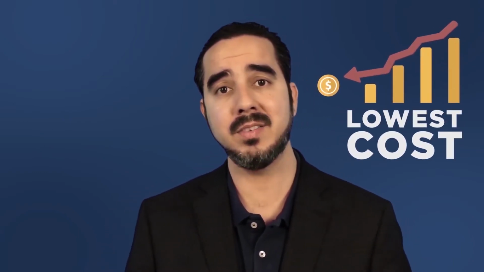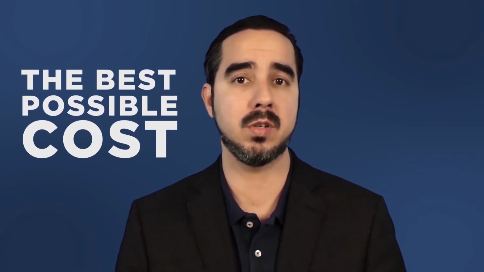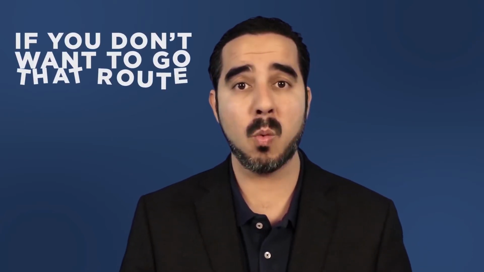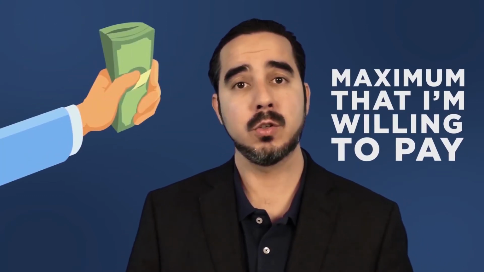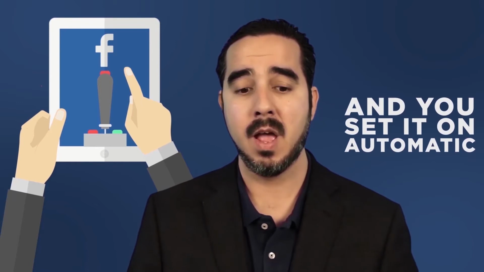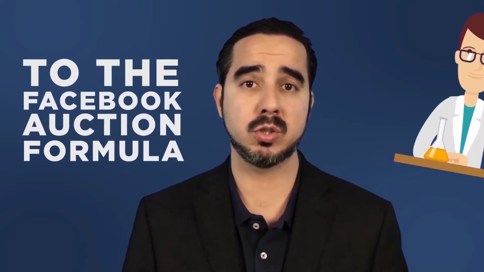They have something else that Facebook calls the auto bid. Right now they changed that. It's not called auto bid anymore. It's called lowest cost. The lowest cost is basically you're allowing Facebook to find the best possible cost for your particular results. They're not going to actually give you an exact number. They're going to go after it based on supply and demand and give you the best possible result. If you don't want to go that route, you can set a cap to it, meaning this is the maximum that I'm willing to pay for that result. So you have the control either manually, or Facebook has the control and you set it on automatic. But the advertiser bid is the first element when it comes to the Facebook auction formula.